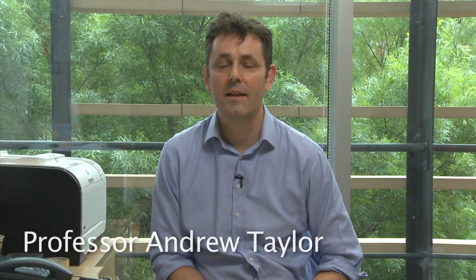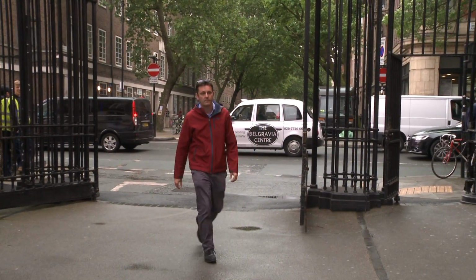I'm Professor Andrew Taylor. I'm the Professor of Cardiovascular Imaging here at UCL, and I'm also the Divisional Director of Cardiorespiratory Services at Great Ormond Street Hospital for Children. One of the projects that we want to do that is a collaboration between UCL and Great Ormond Street Hospital for Children is to use MRI to assess wave intensity analysis using image analysis techniques. We want to do this in patients with heart failure.